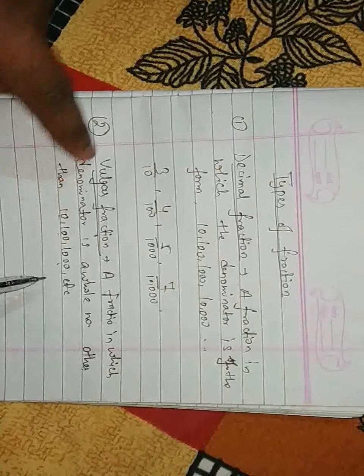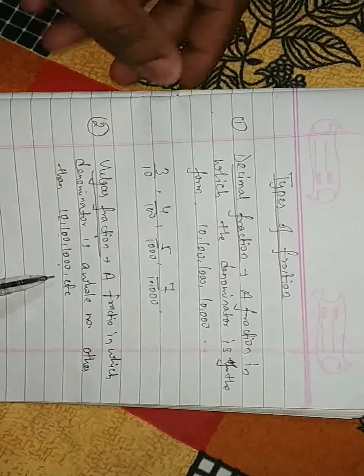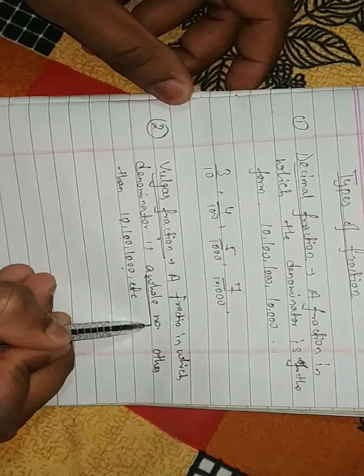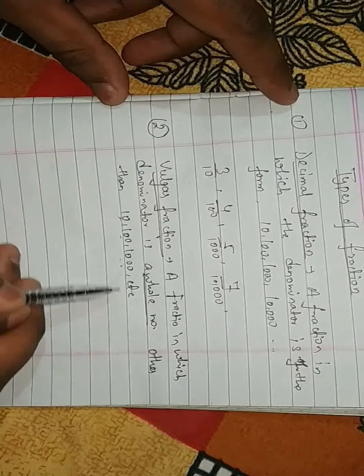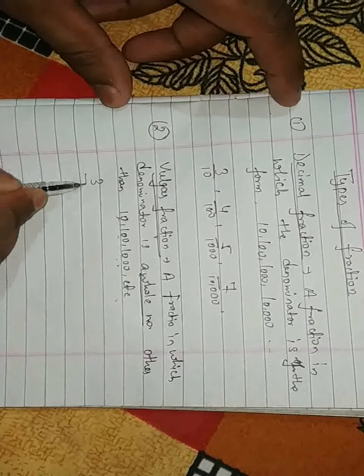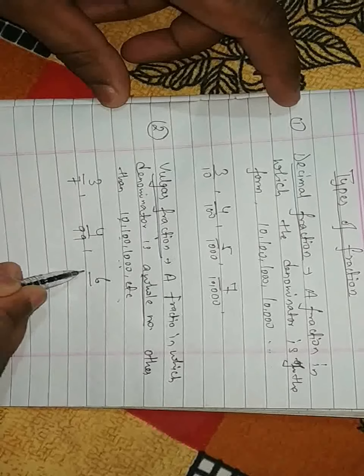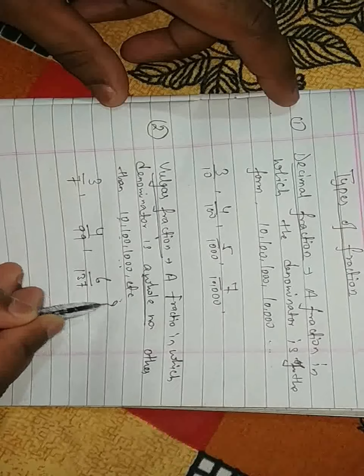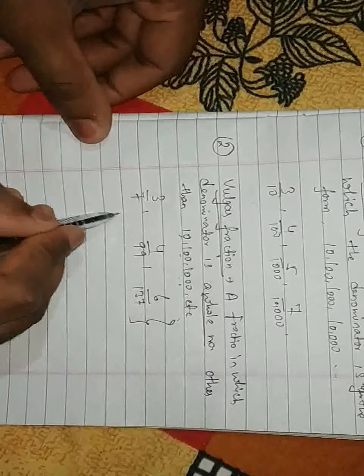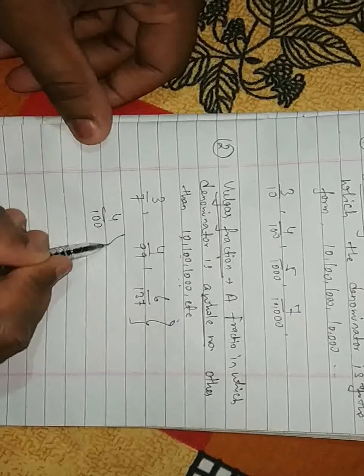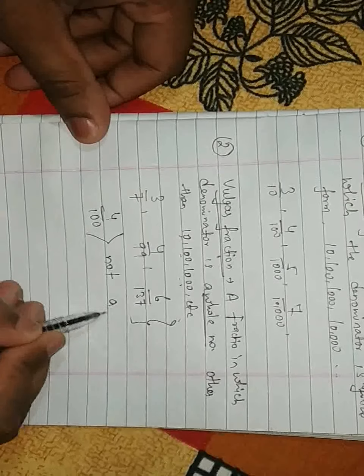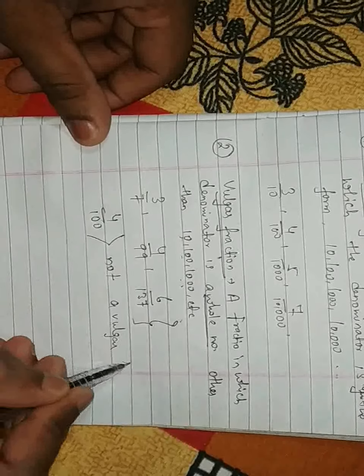Any fraction in which the denominator is of the form whole number, but it cannot be 10, 100, 1000 etc., is a vulgar fraction. Example, 3 by 7, 4 by 99, 6 by 137. These all are the examples of vulgar fraction. If I write 4 by 100, this is not a vulgar fraction.